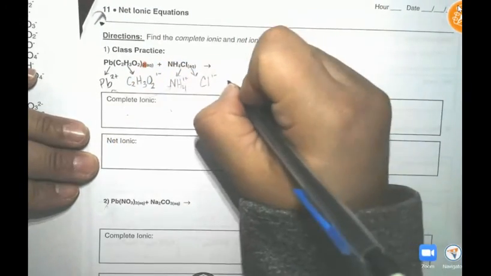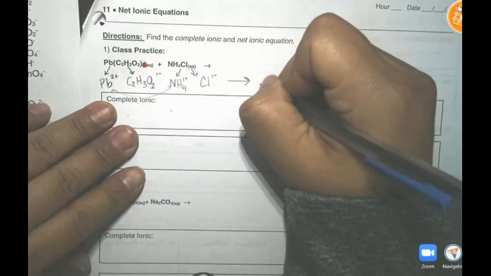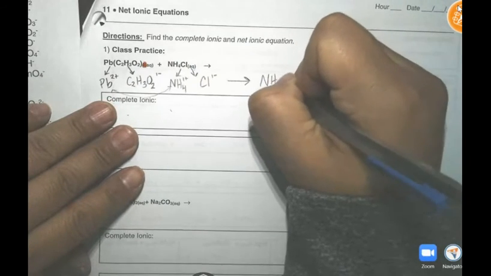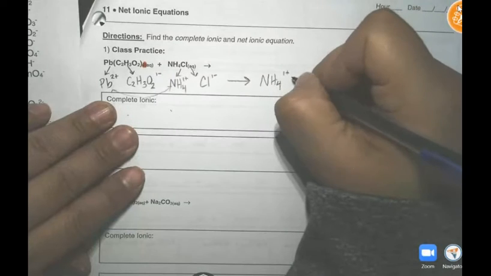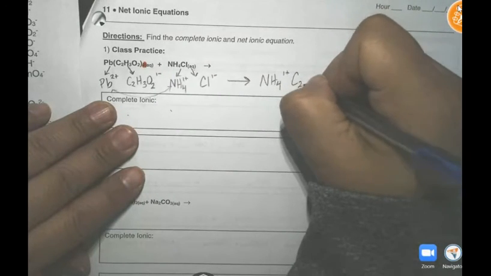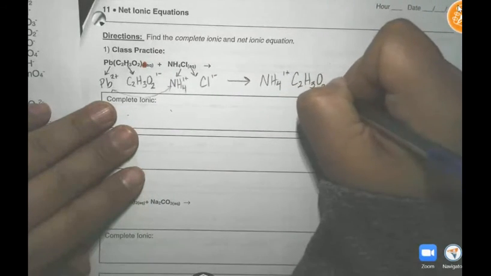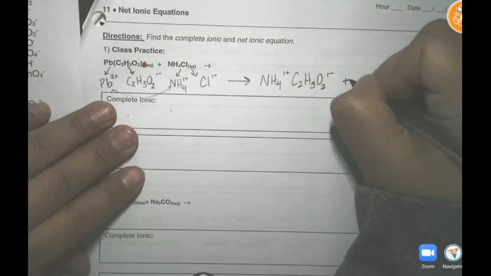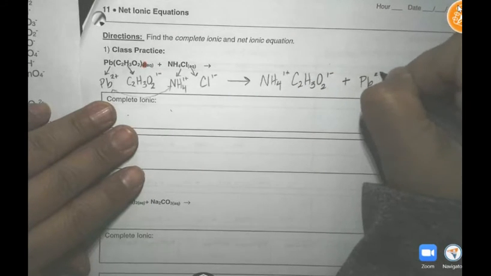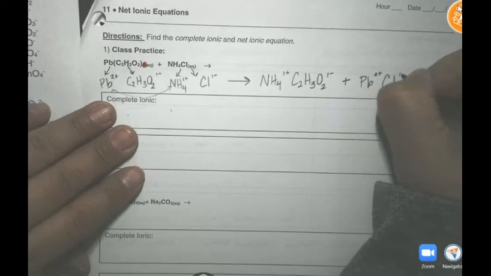So now these two are going to switch places. So over here, I have NH4, 1 plus with the acetate now, plus Pb 2 plus and Cl 1 minus.